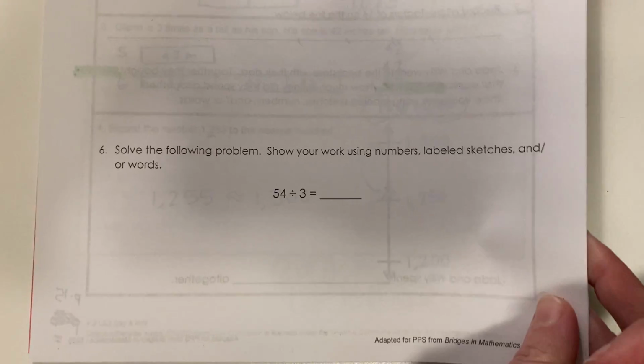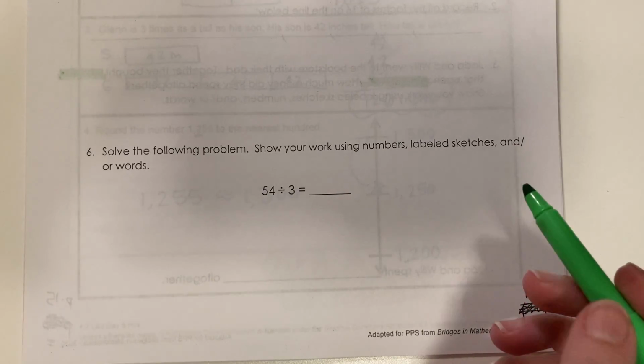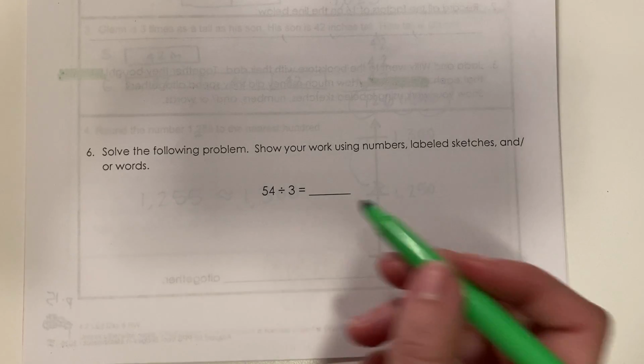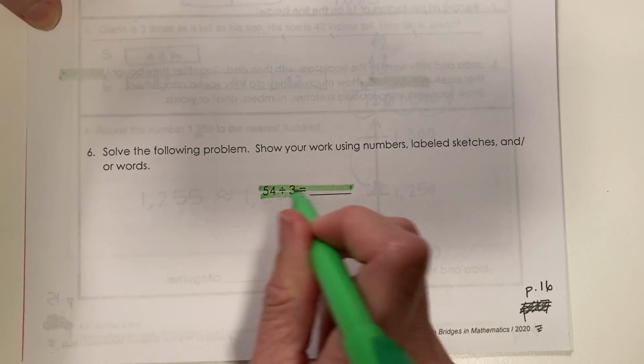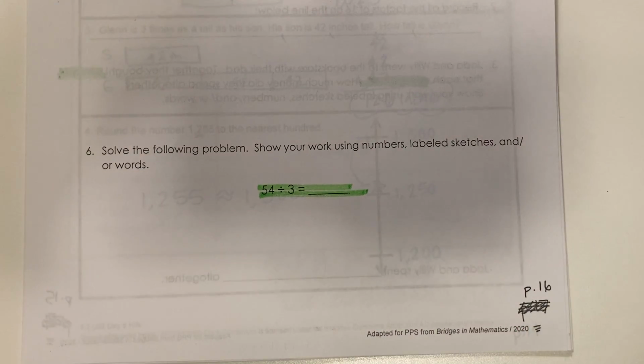And then finally, number 6, solve the following problem. Show your work using numbers, labeled sketches, and/or words. So you're going to solve what is 54 divided by 3, and you can solve that however you like.